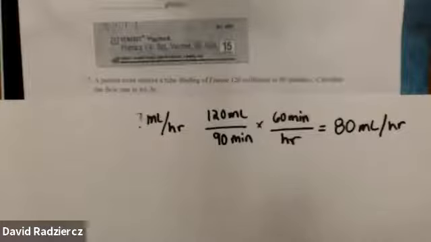Would it make sense that you would be giving more milliliters per hour than you did in 90 minutes? Hopefully the answer is, well, no. You would actually be giving less than 120 milliliters in an hour because you're only giving 120 milliliters in 90 minutes. So if you are doing shortcuts, just make sure your shortcuts work, and realize that even the tutor, me, makes mistakes, because I told you to multiply by 1.5 and I should have said divide by 1.5.